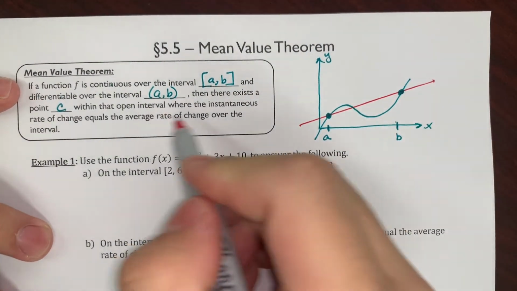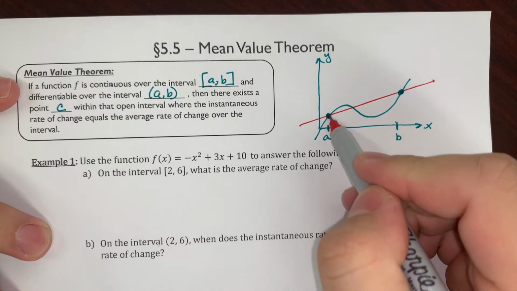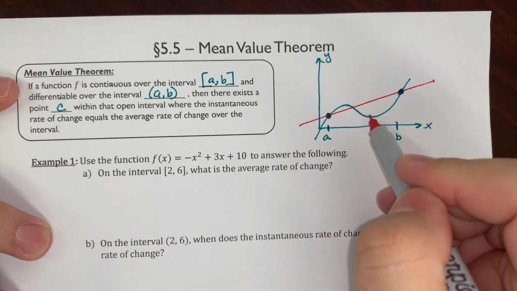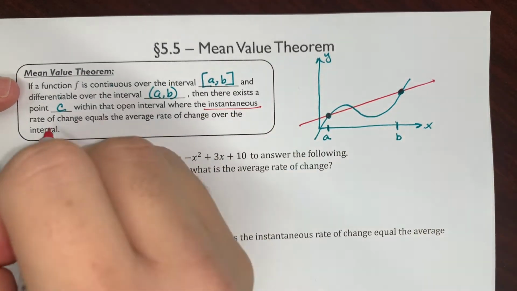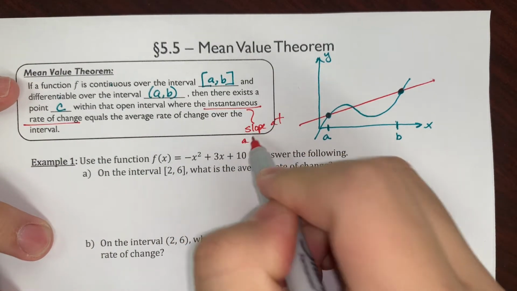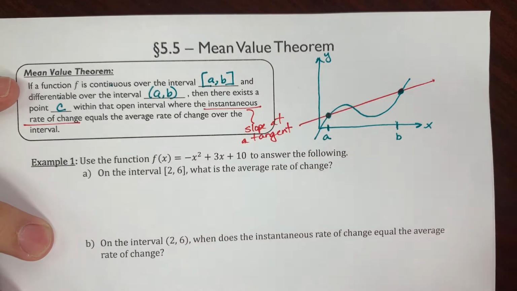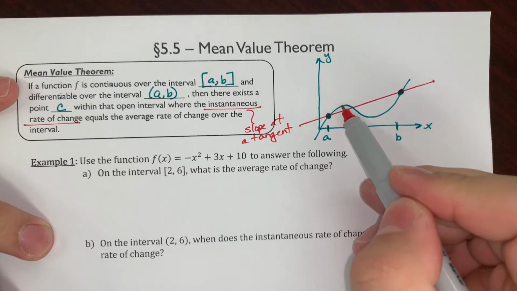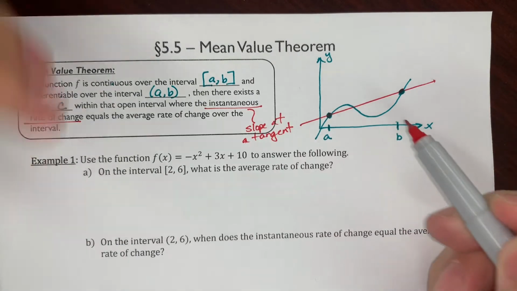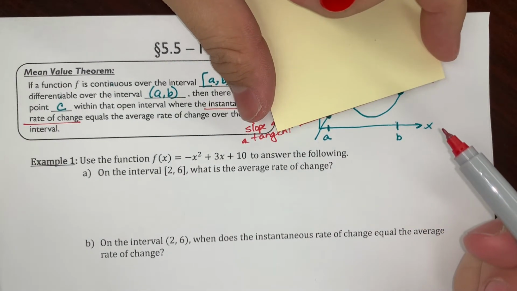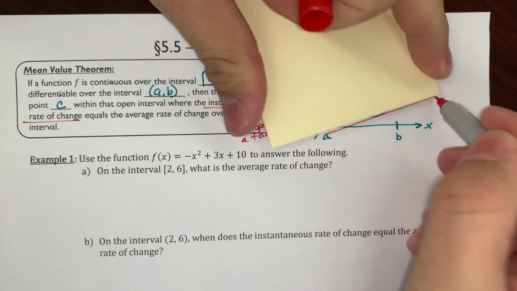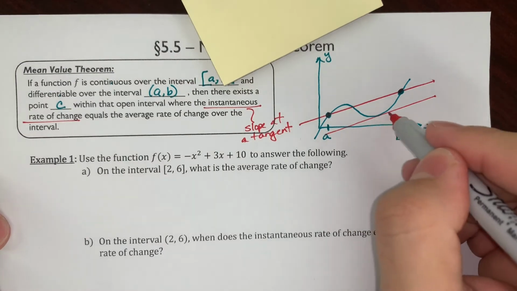Essentially, what the mean value theorem is telling you is that if this is the average rate of change between a and b, and it's continuous and differentiable, then there has to be some other point where the instantaneous rate of change, which is basically the slope at a specific point or at a tangent, is the same. There has to be some other point on this curve where the slope of a tangent line is the same as that line right there. So it's almost like picking another line that's parallel, on that point, maybe like right there. Hopefully that comes out parallel. That's a little bit crooked, but you get the point.